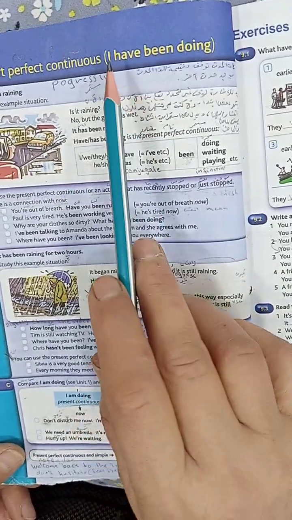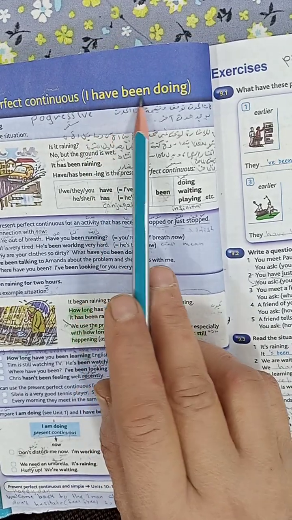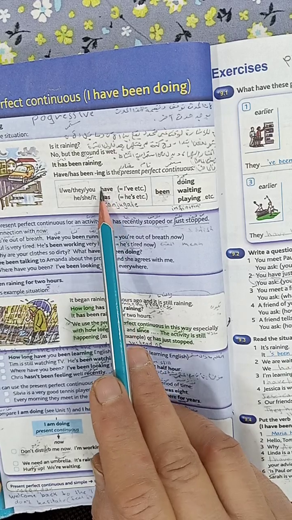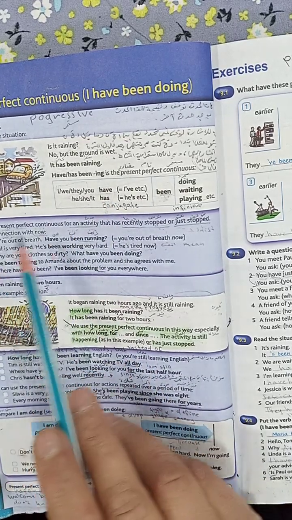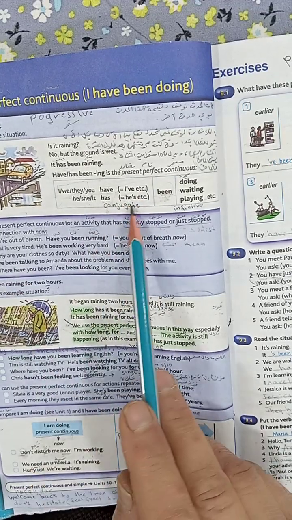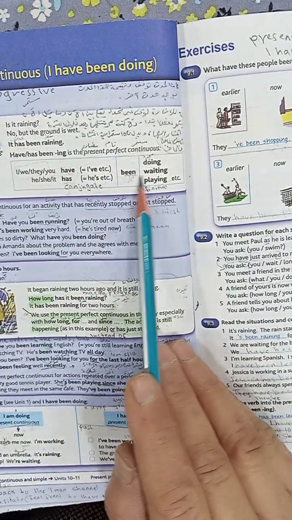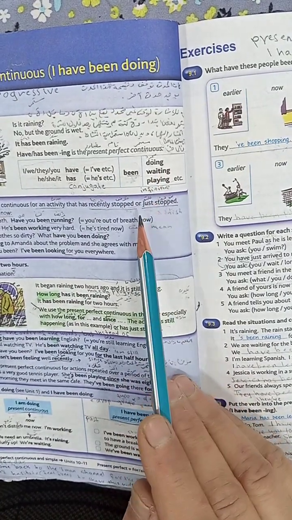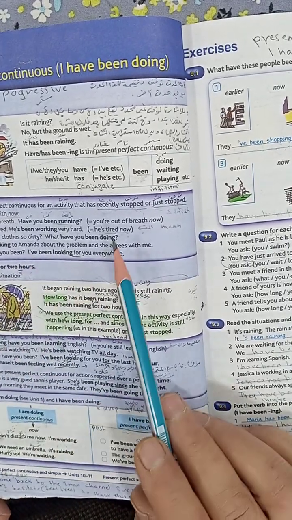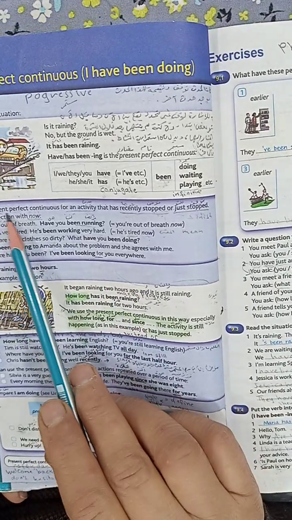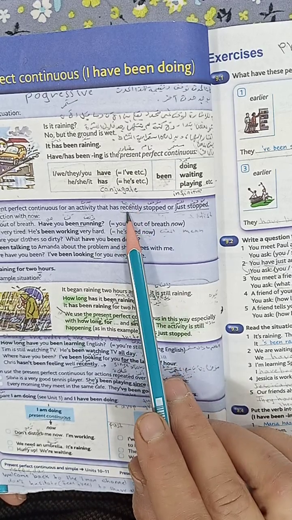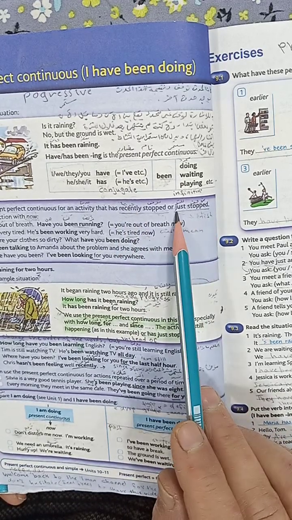The rule about this tense, I have been doing: subject plus auxiliary verb, have with a plural form, has with a singular verb. This is the abbreviation of this verb, has, and then been, plus verb with ing. We use present perfect continuous for an action that has recently stopped or just stopped.